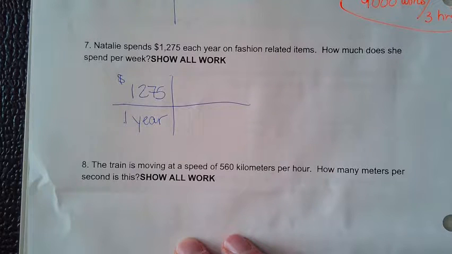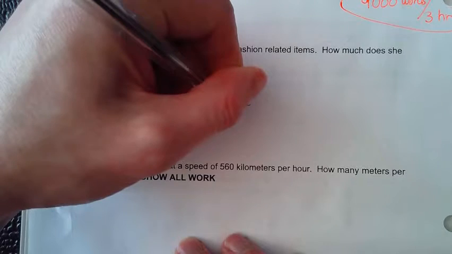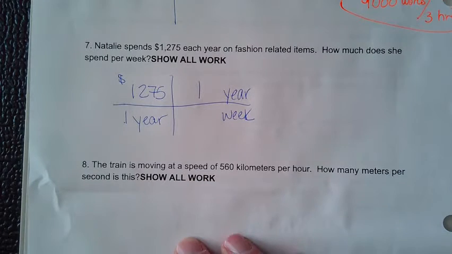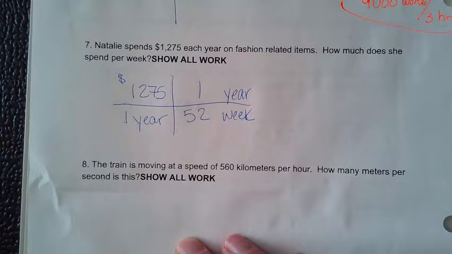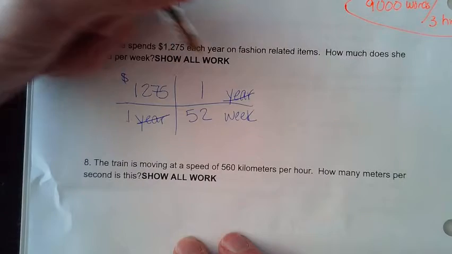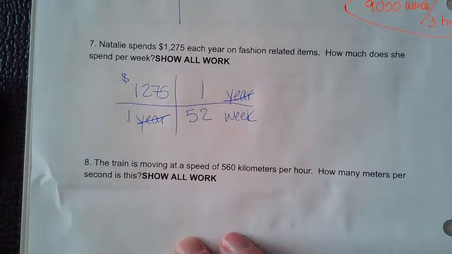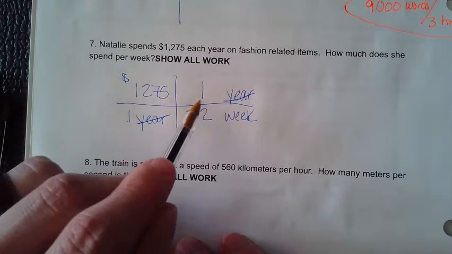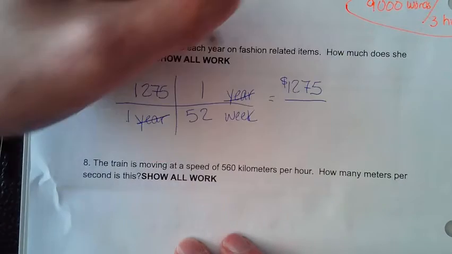So we want to get rid of years, so it goes up top. So years, week. How many weeks are in 1 year? 52.142. You're right, but we're just going to chill with 52. I literally did my exact word. I appreciate how specific you were. Cross off the years, so we're left with dollars per week. So how much does she spend per week? That's exactly what we want. So $1,275 times 1 is $1,275, and dollars is the only thing left over 52 weeks.